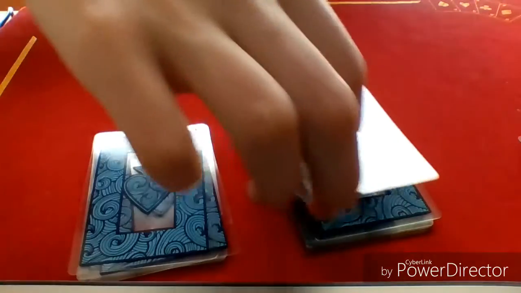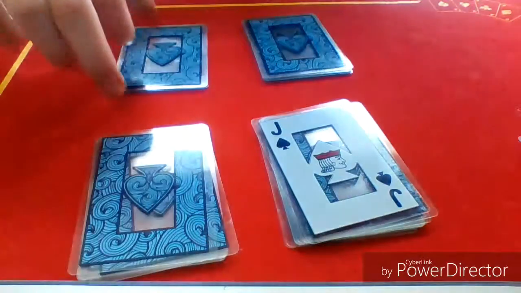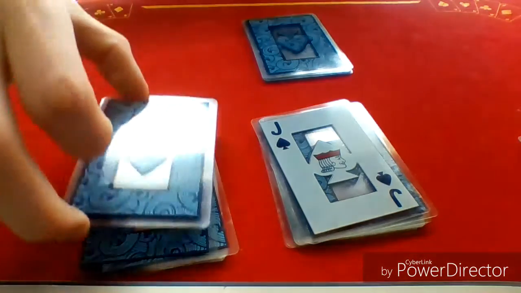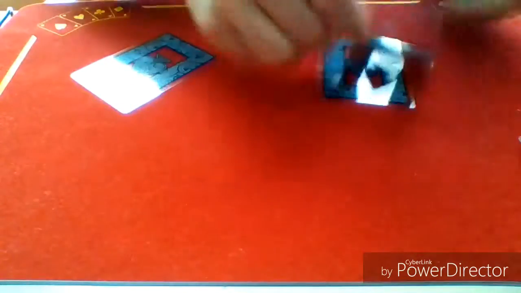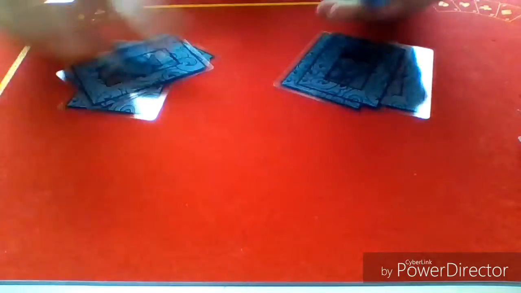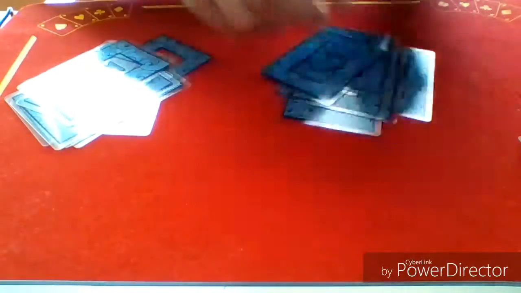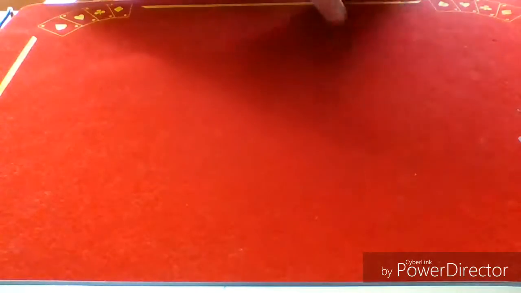And then we'll put Jack here. Put this pile here. Put this pile here. And put this pile here. Now I'm just gonna deal the cards into 2 piles until Jack has narrowed down the search for the card.